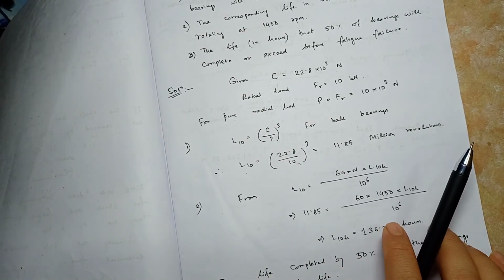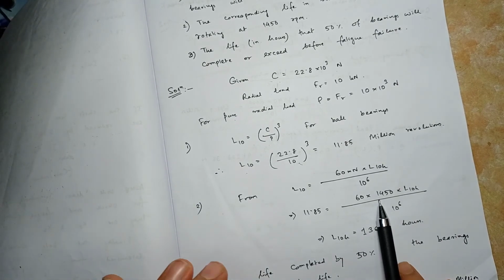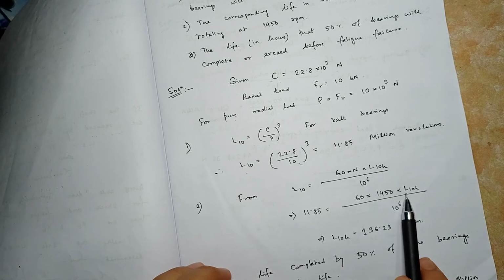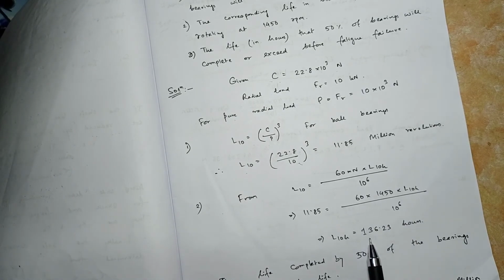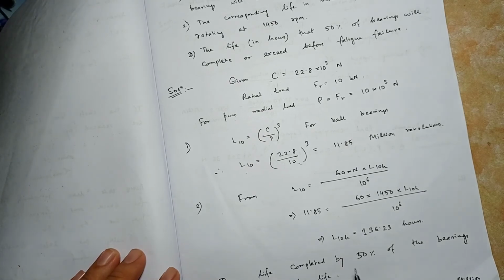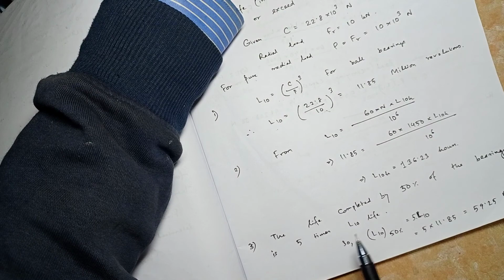Now this is L10 equal to 11.85, and here is your L10H. L10H is this one, 136.23 hours. Now, life completed by 50% of bearings is, in general, 5 times the life.